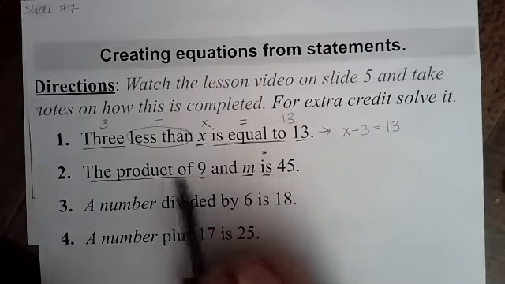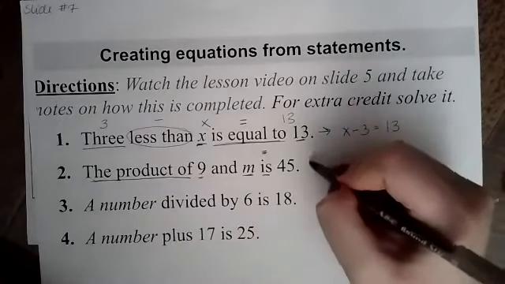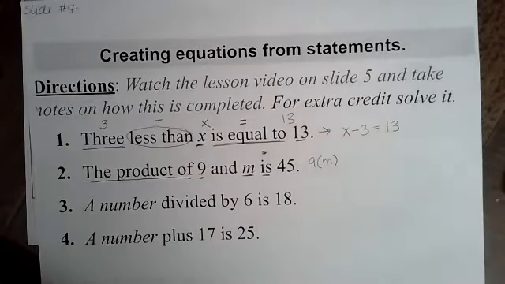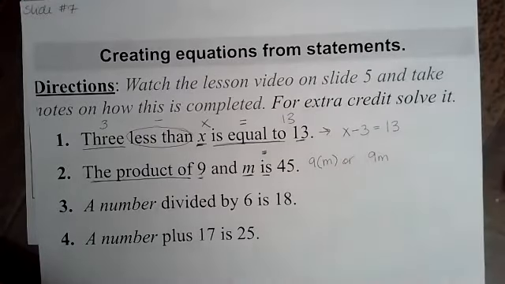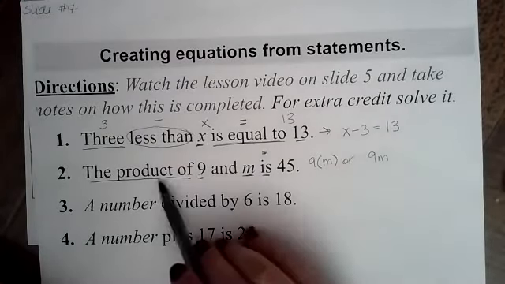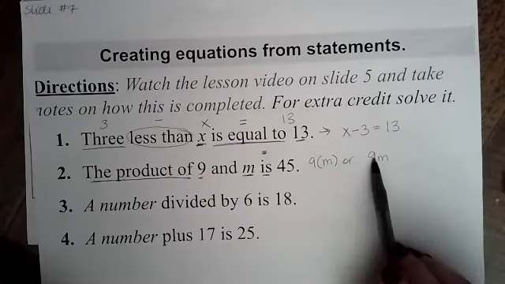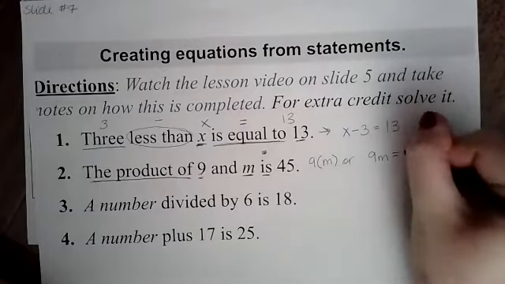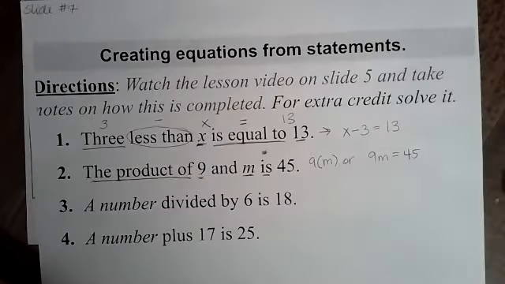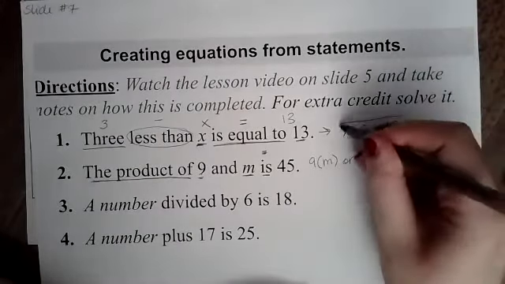When I have the product of something, there's two ways I could write it. I could write it as 9 times m, or the way that we prefer, 9m, okay? The product of 9 and m, 9 times m, is 45, so that would equal 45. One and done, y'all. Let me box this so that you know what the answers are.